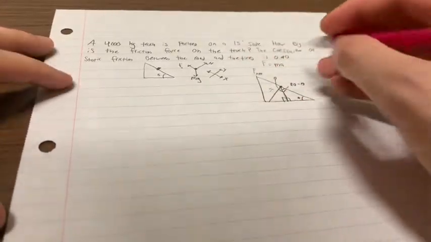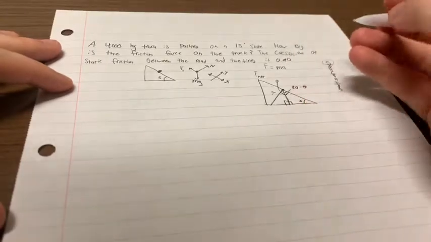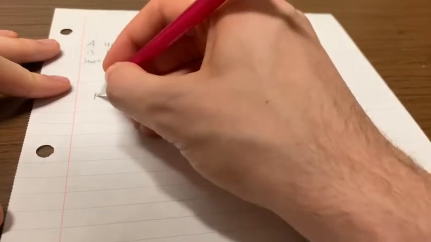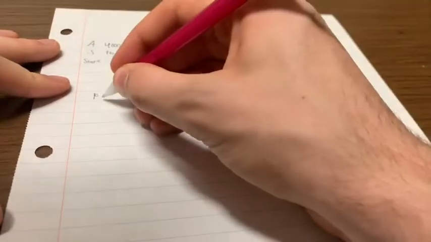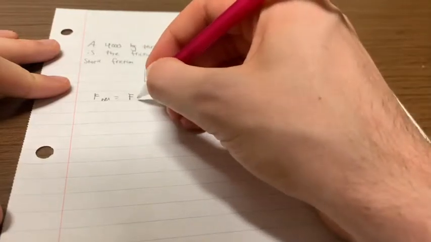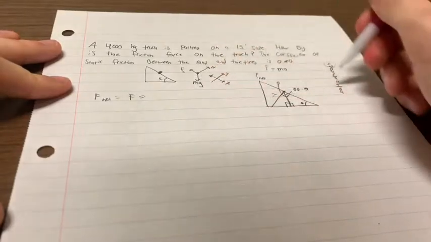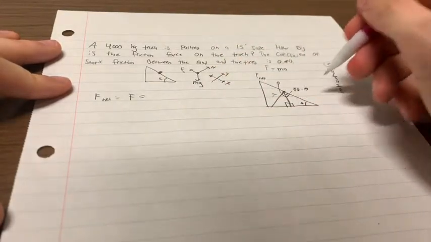Okay, so now we know that we're using sine. We can do force equals mass times acceleration. So we could do F net equal to force equals mg sine theta.